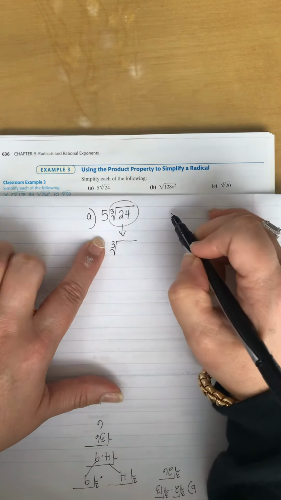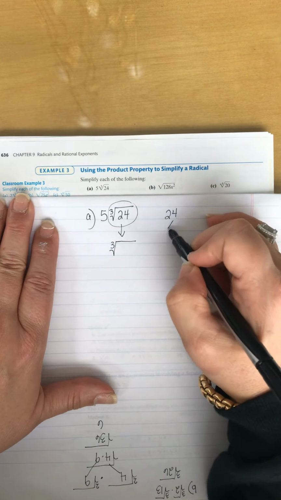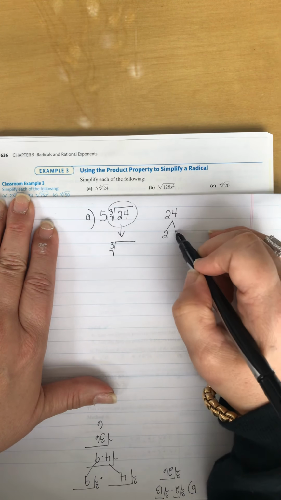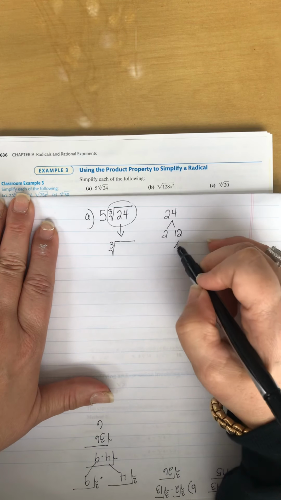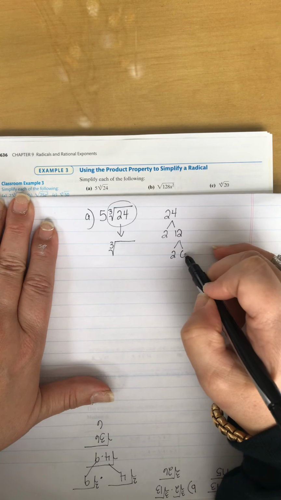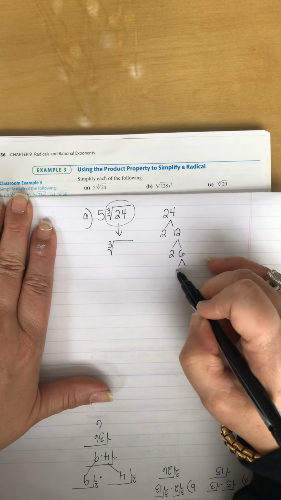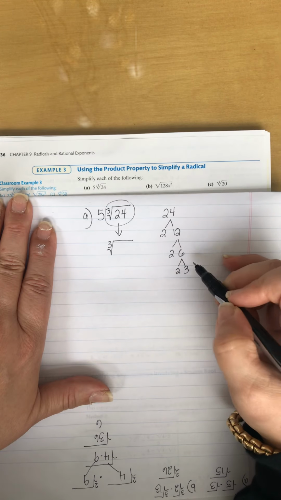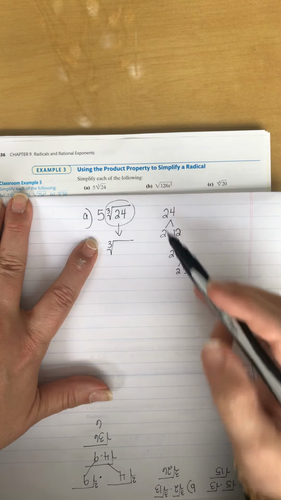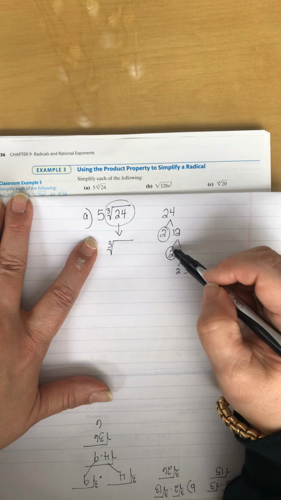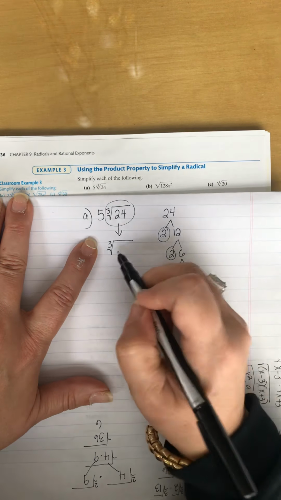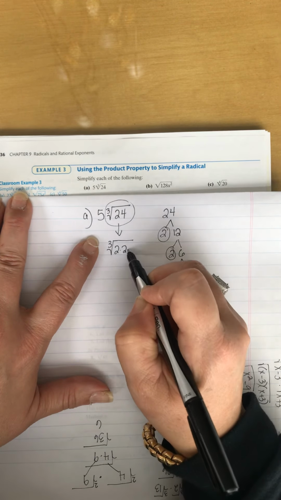If I were to take the number 24 and break it up, 2 times 12 is 24. 2 times 6 is 12. And 2 times 3 is 6. So 24 is 2, 2, 2, 3. These are the factors of 24.